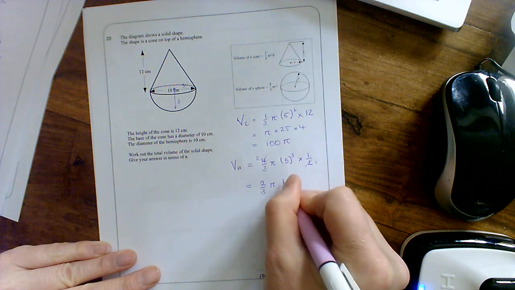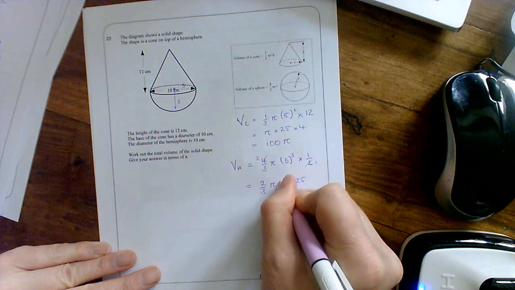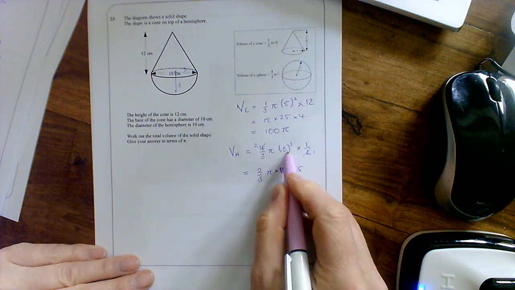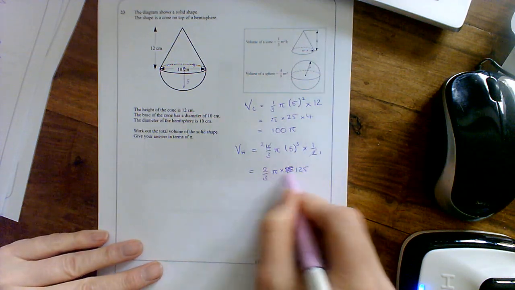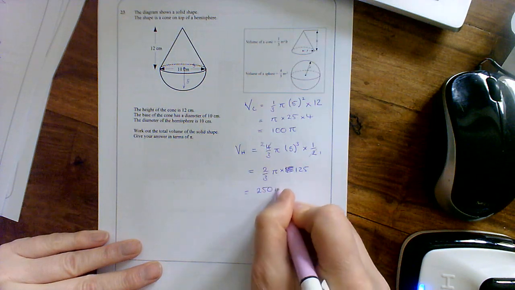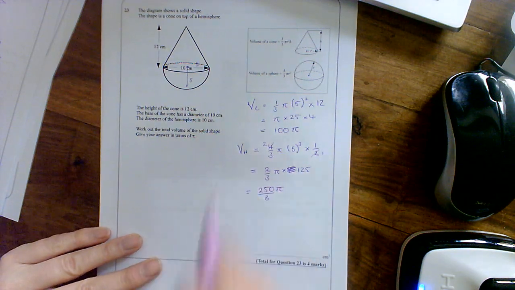5 cubed is 125. That's 5 times 5 is 25, and 5 25s are 125. We can do 2 times 125, which is 250 pi over 3. So there's the volume of the hemisphere.